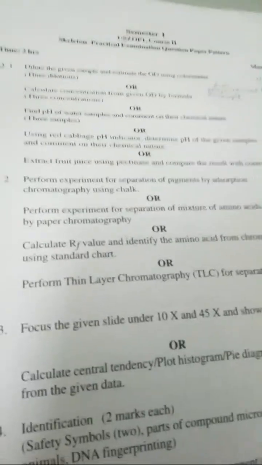In the major part, that is your question number 1, you will have a lot of options, as you can see, but the same will not be there in your practical examination. There will be grouping X, Y, like this. Whatever group you are in will be written on your table. But the point to be remembered is you have to study all 4 or 5 options given in your question paper. The first option is: dilute the given sample, estimate the OD using colorimeter.